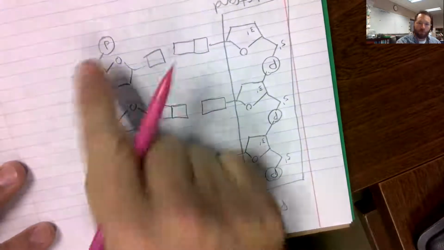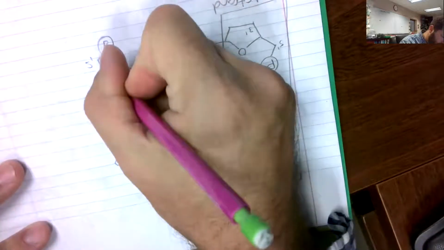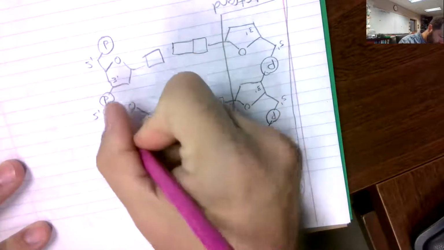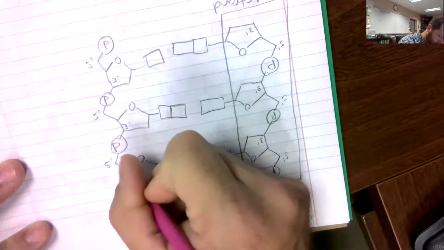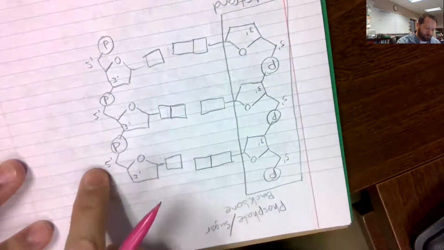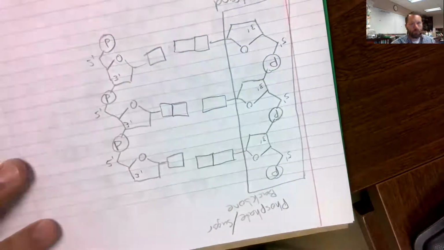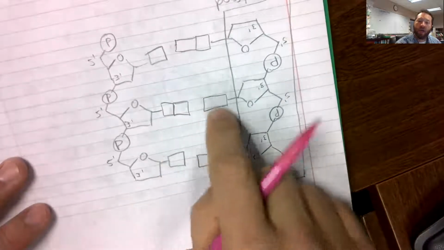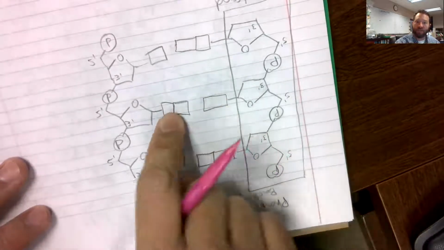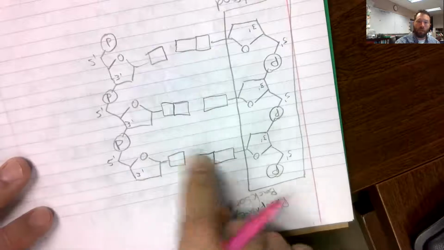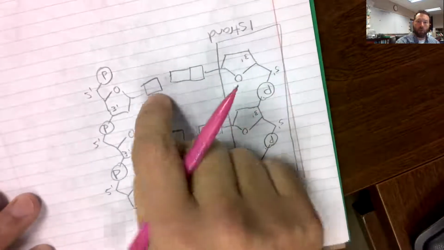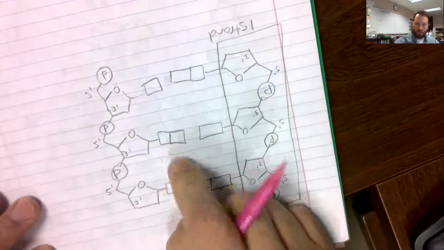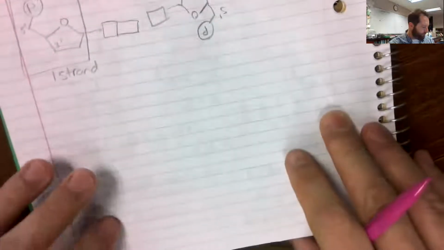And again, for good practice, you probably want to add our 5 primes and 3 primes. Those are the important ones. There we go. We notice every time I had a pyrimidine on the opposite side, I have a purine. Purine, pyrimidine, purine, pyrimidine, pyrimidine, purine. That's going to help us keep everything level. We'll talk about that in just a second here.